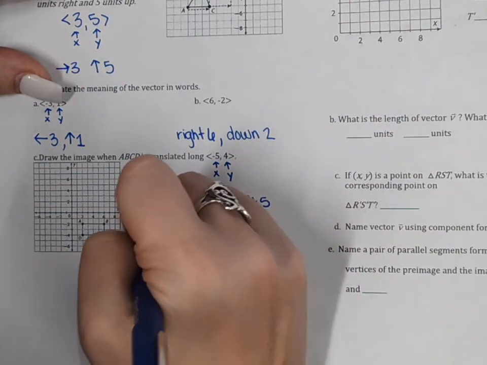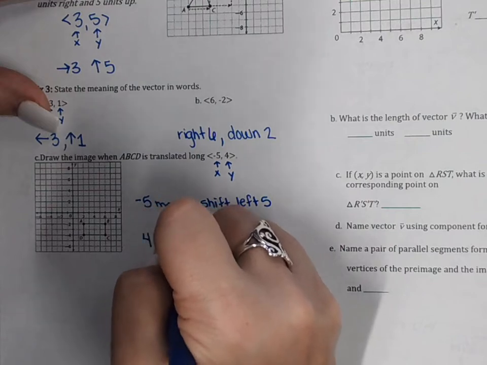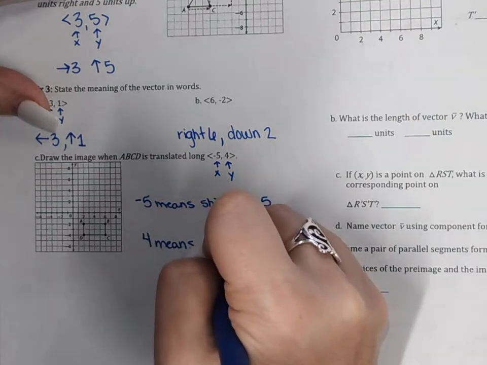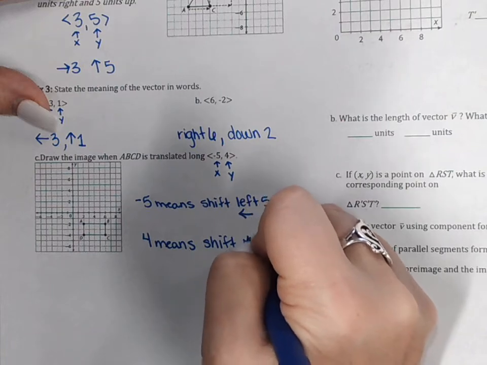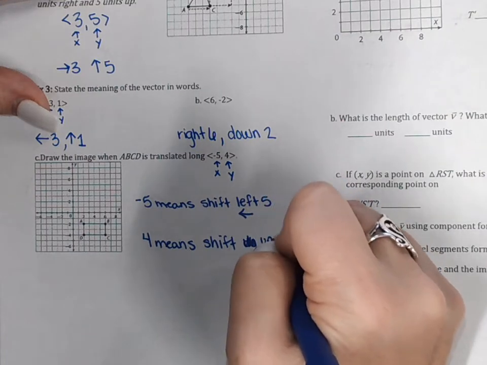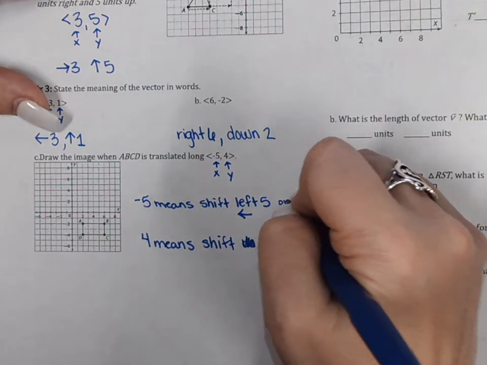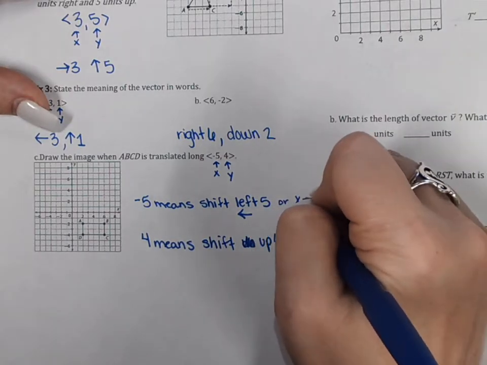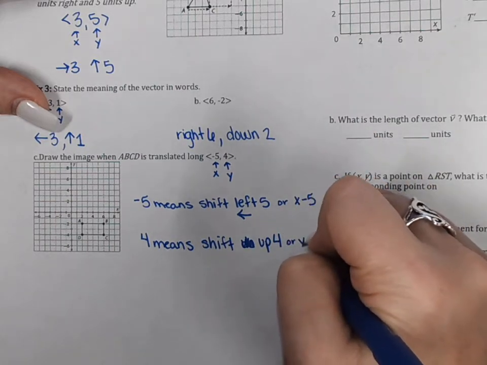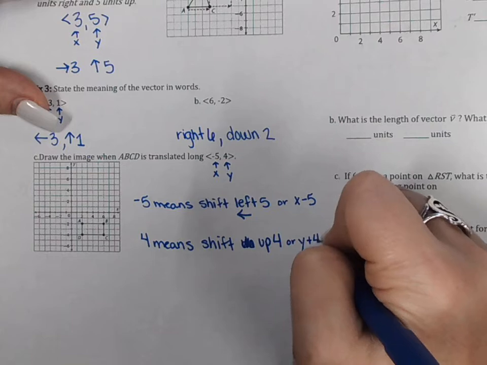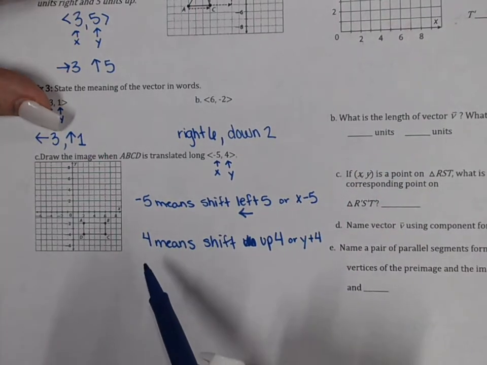And then the 4 is going to be for our y's, so 4 means shift down, I'm sorry, it's positive, up 4. So algebraically, you would say that you have x minus 5, and then here, algebraically, your y would be plus 4. So let's go ahead and draw the new image on the graph.